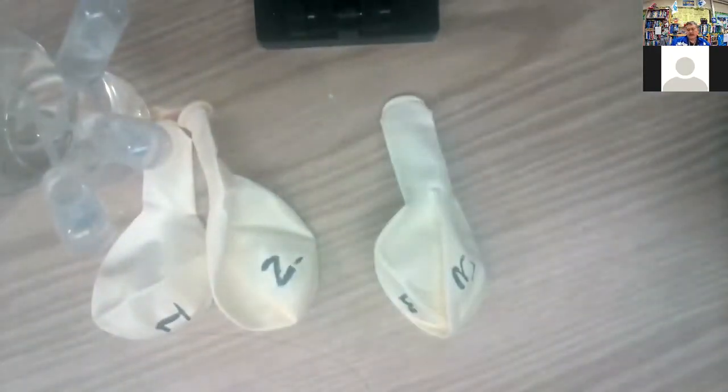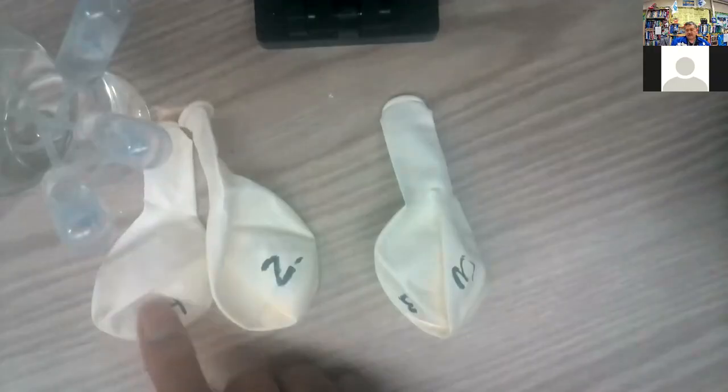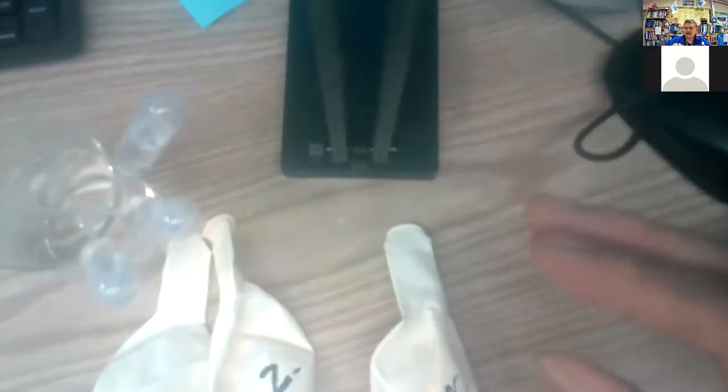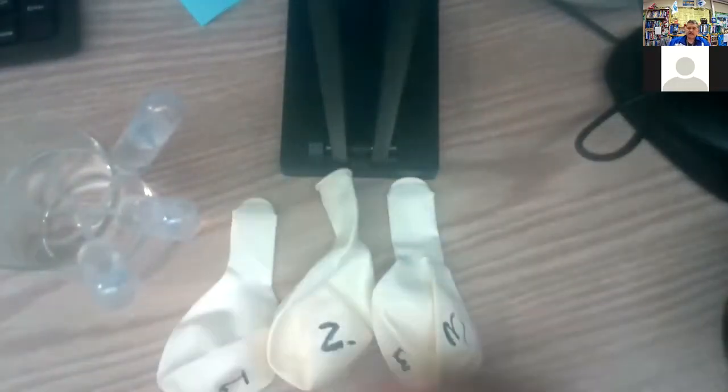I have 3 pipettes here so I can do it quicker. Once I get one going, I'm going to tie it off and we'll try to do it fairly quickly so that the times will be similar.